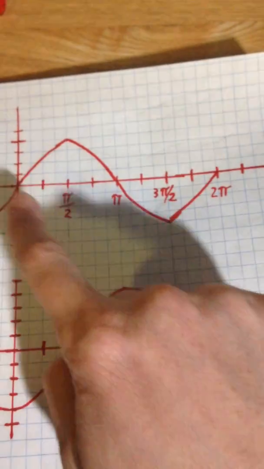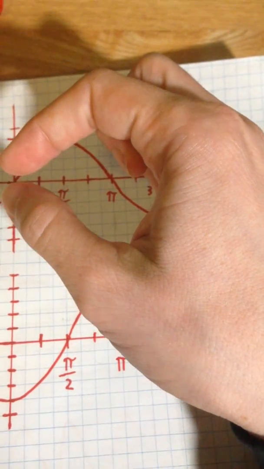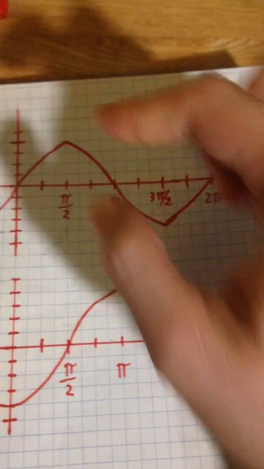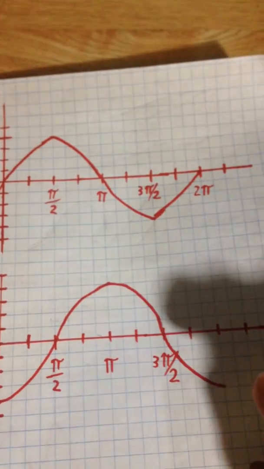This is the unshifted. Take this origin here, shift it there, so that it's going up right here.